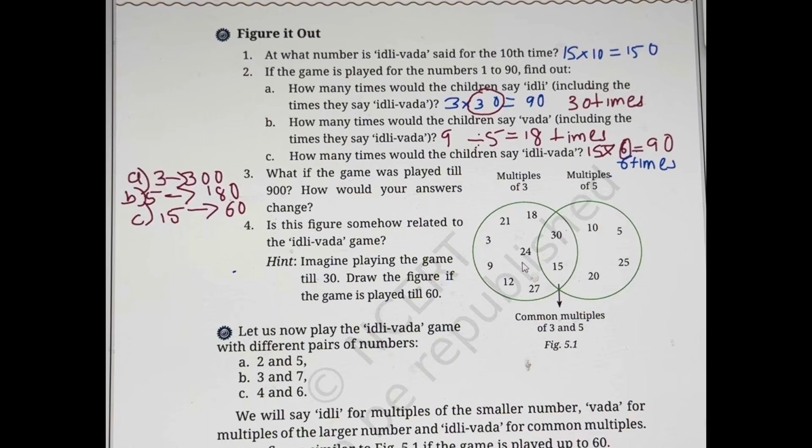And also there is a question, let us now play the idli vada game with different pairs of numbers, like 2 and 5, 3 and 7, 4 and 6. Okay. So we will say idli for multiples of the smaller number and vada for the multiples of the bigger number. That's the rule formed in idli vada for both the numbers. Okay. So let us first try to draw this figure till 60.